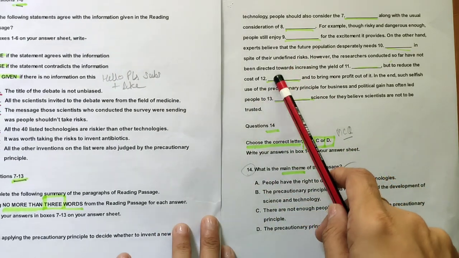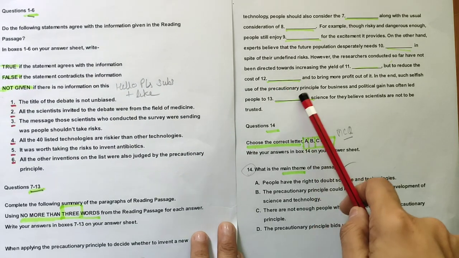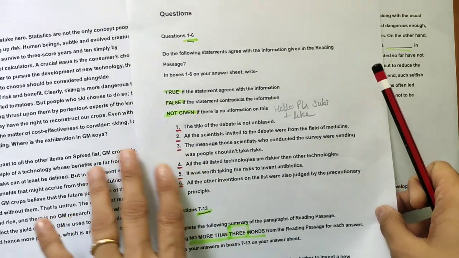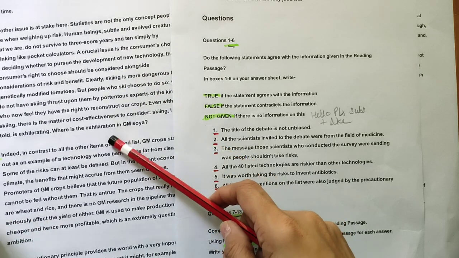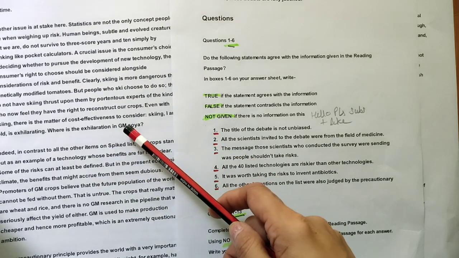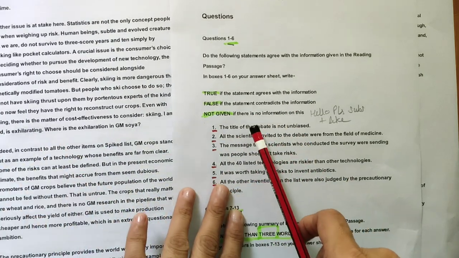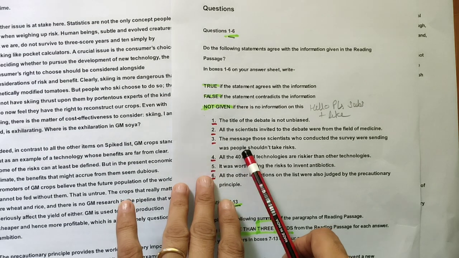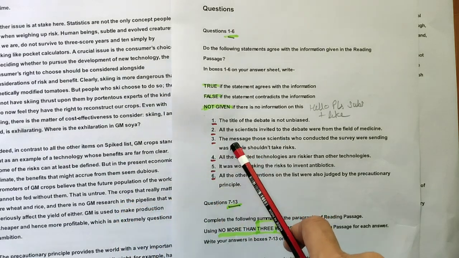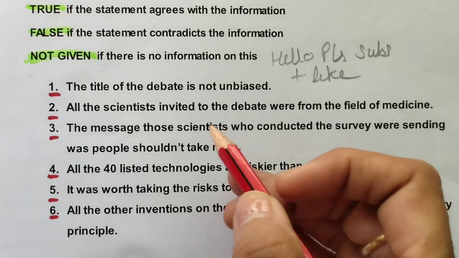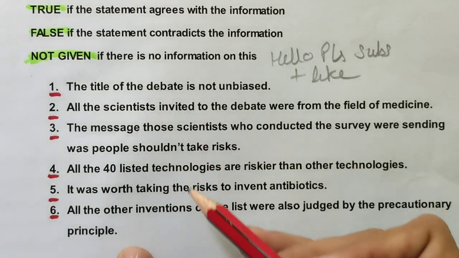If you try to find the location of these fill in the blanks, definitely you have to scan 5-6 paragraphs. So when you are scanning 5-6 paragraphs, instead you can do the first question. It will save your time. Let's start this true false not given. The first question type, true false not given, has 6 questions.